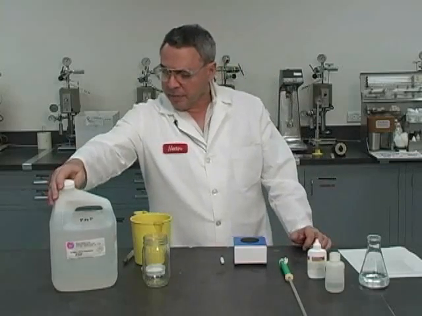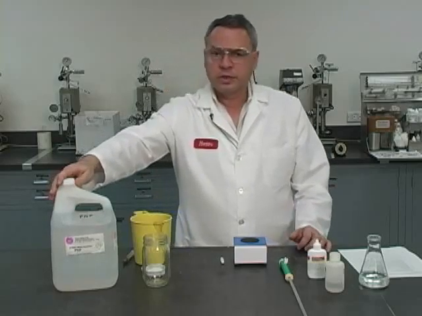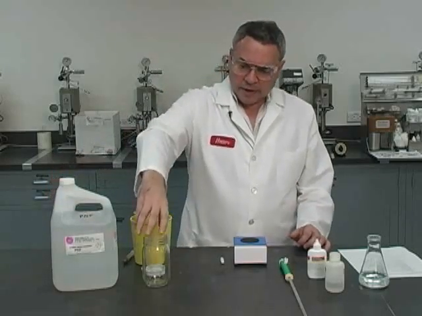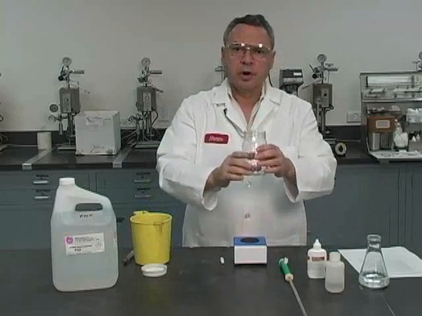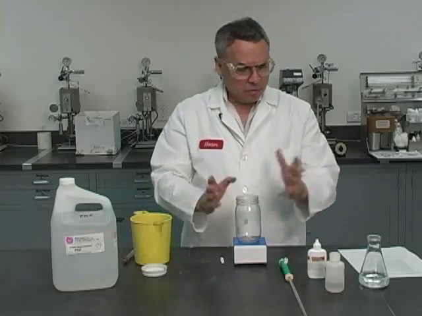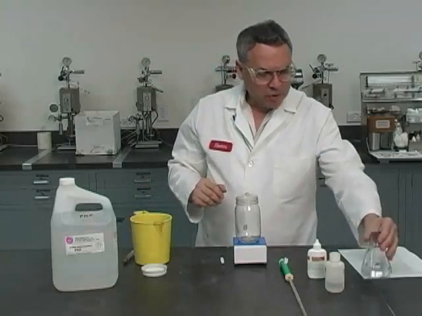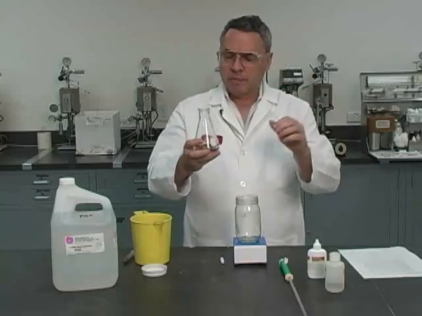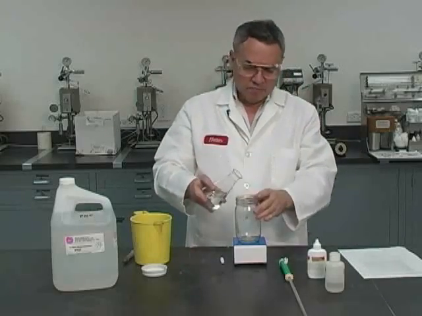Also, we have here PNP, which is normal propoxypropanol. As a matter of fact, we are going to do the analysis in this jar, and I'm going to start by putting approximately 100 cc's, which I already measured, of the PNP.